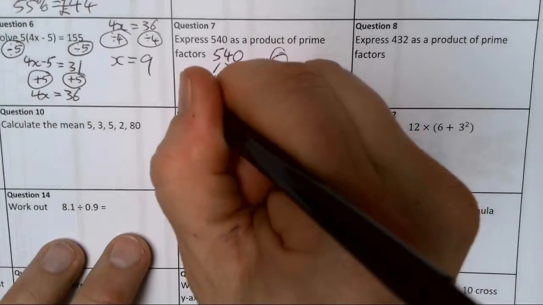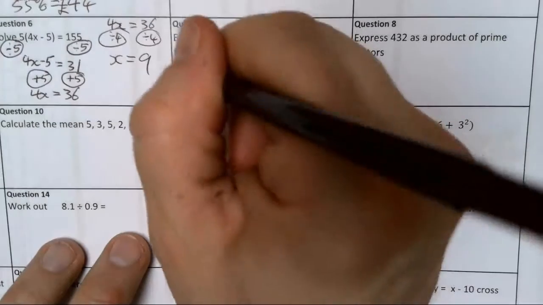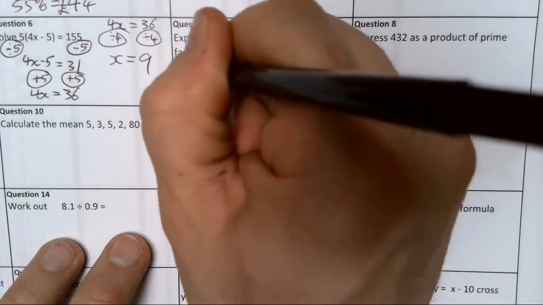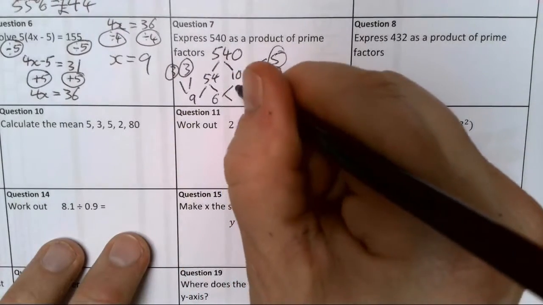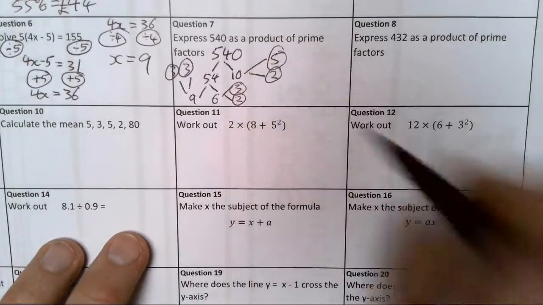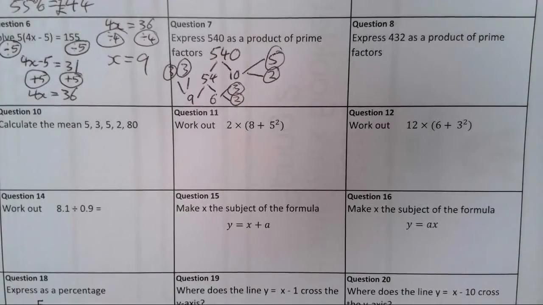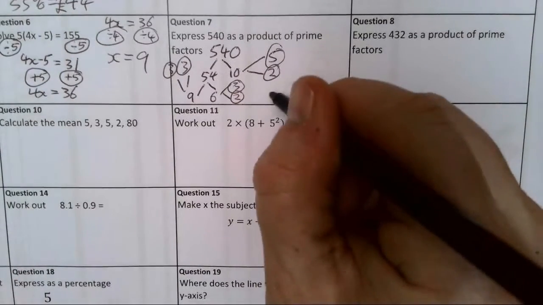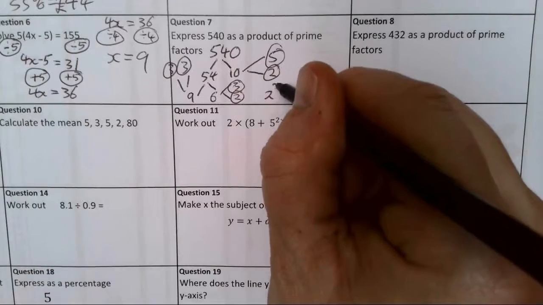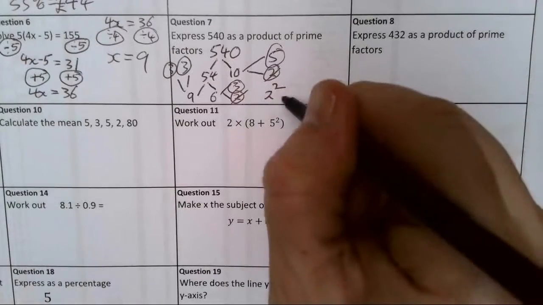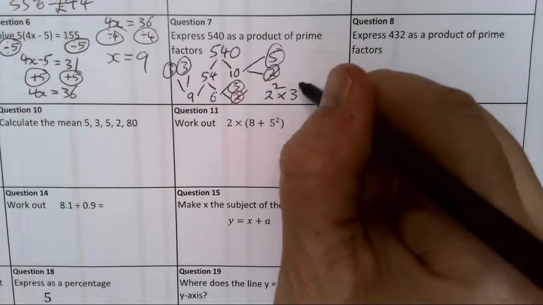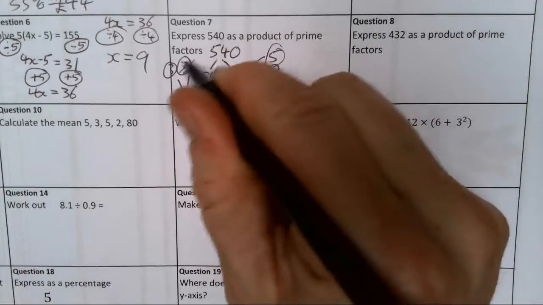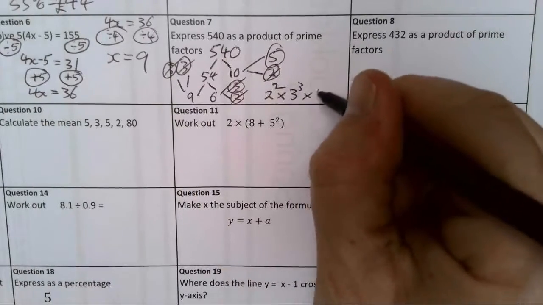I've run out of space here, so I'm going to go back up a bit. Like here, 3 times 3 gives me 9, and 3 times 2 gives me 6. It's a bit difficult to squeeze it all in, but let's see what we've got. We've got two 2s, so that's 2 times 2, or 2 squared. We've got three 3s, so I've got 3 cubed. And I've got a 5.